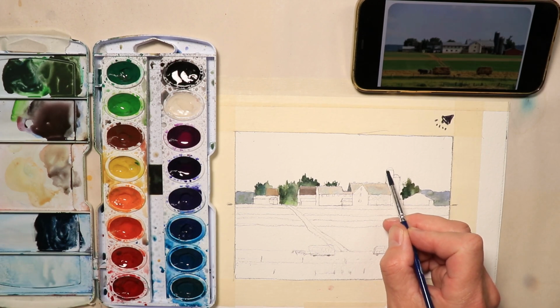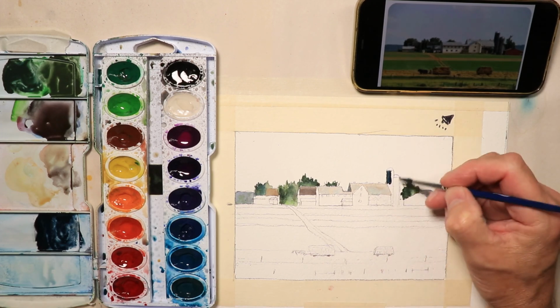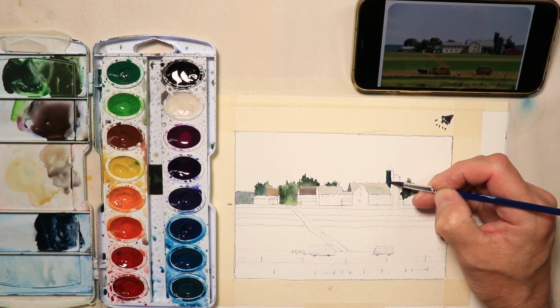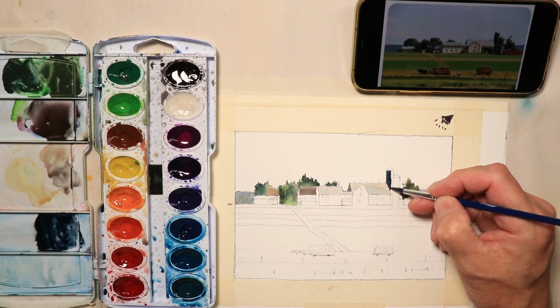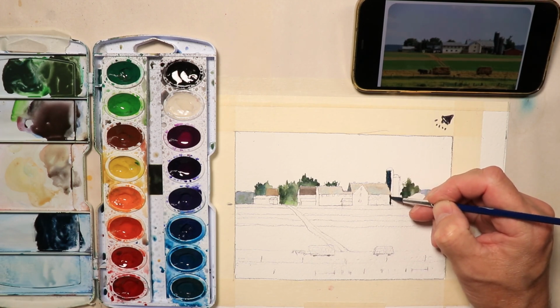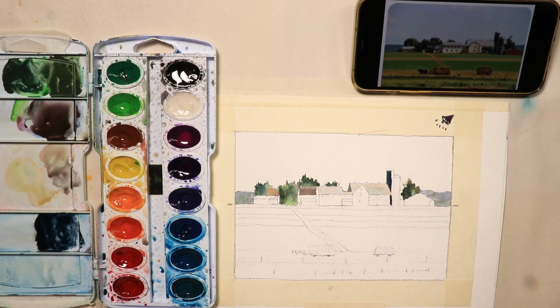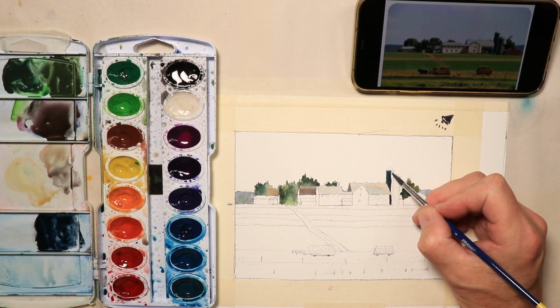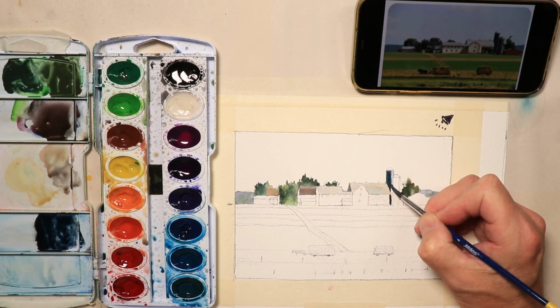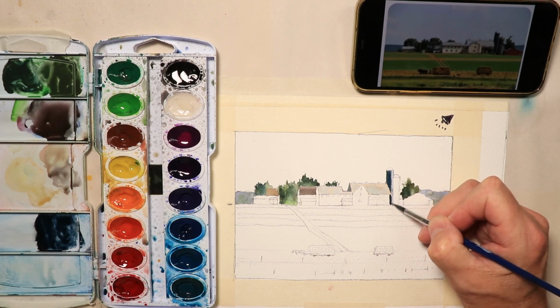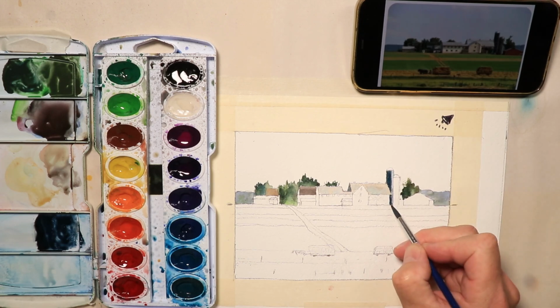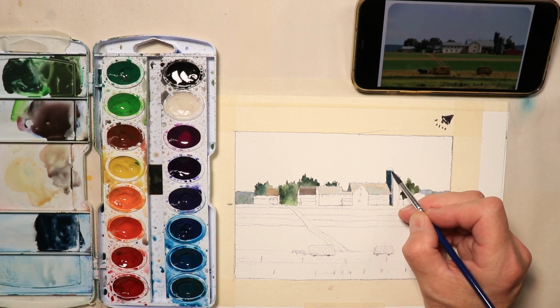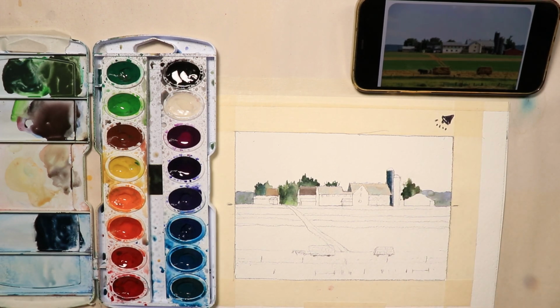Looks good. And then we just go in and I'll paint only half the silo, going vertically like this. Then I'll rinse off the brush, tap off the water, and then I'll use a damp brush. That's where the light is kind of hitting the silo, so you'll see some of the darker side over here and then the shadow like that.